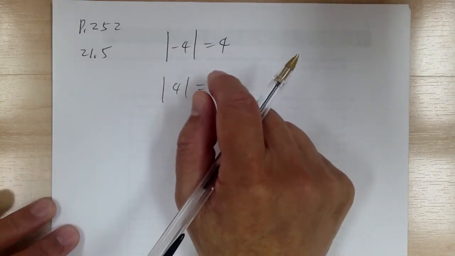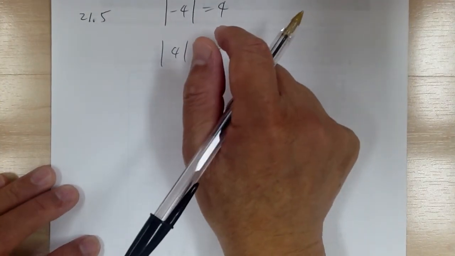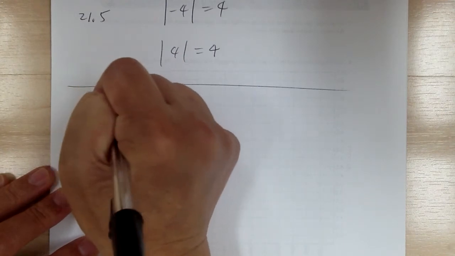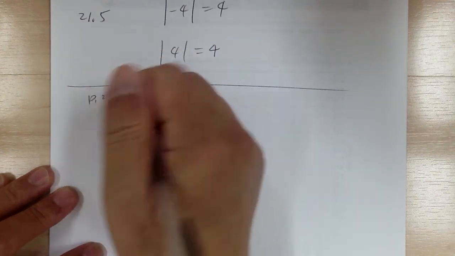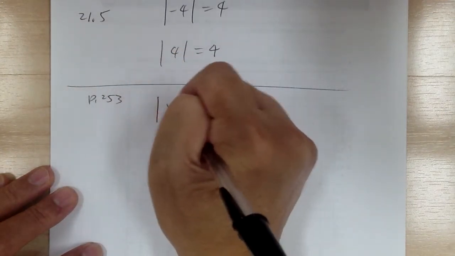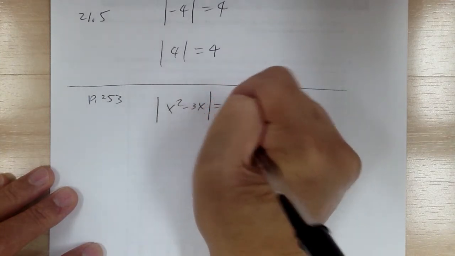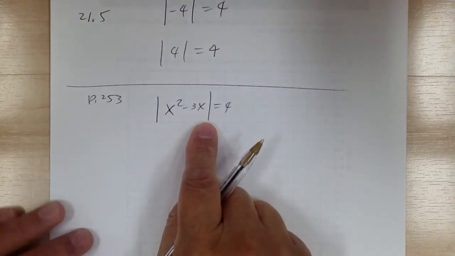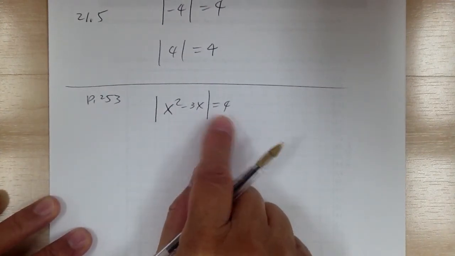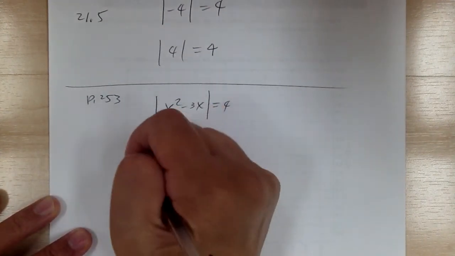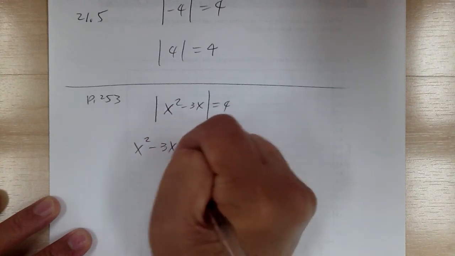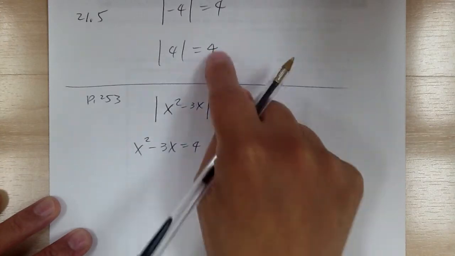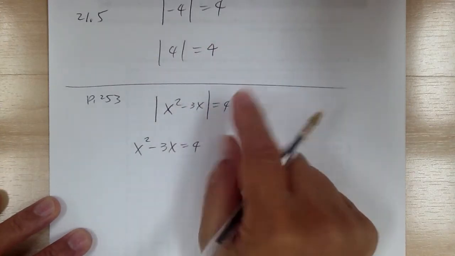If the inside is negative, you make it the opposite. Okay, so let's go over an example of how to solve an absolute value problem. So on page 253, if you have the absolute value of x squared minus 3x equal to 4, you're going to depend on whether the inside is positive or negative. So if the inside is positive, then you're going to have x squared minus 3x equal to 4, like this case over here. If the inside is positive, the right hand side will stay the same.